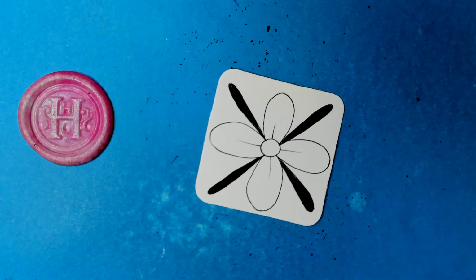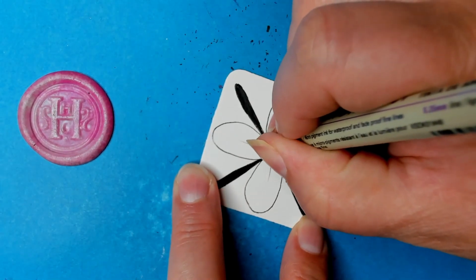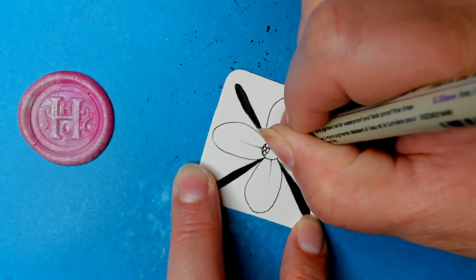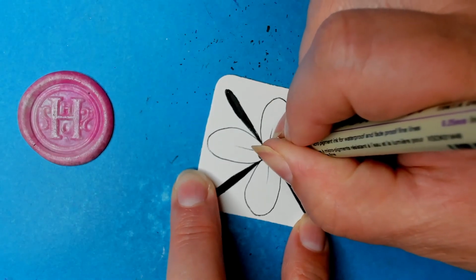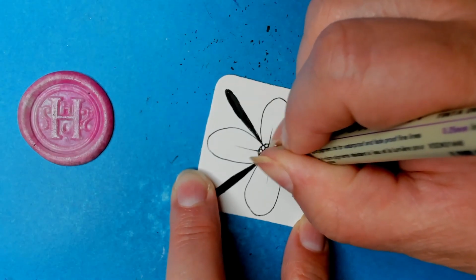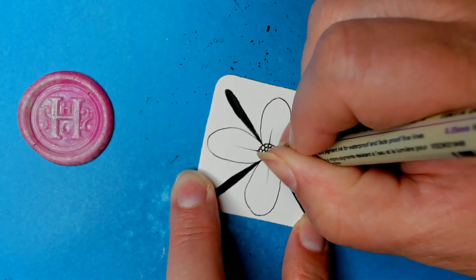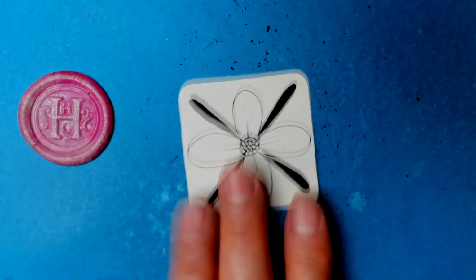And I saw somebody else did this morning, and I loved it. Copying it. A bunch of little orbs in this center. I was thinking to make it solid and put a little shine on there. Changed my mind. Ah! I love it. All right.